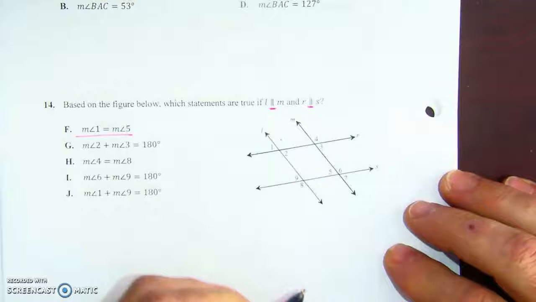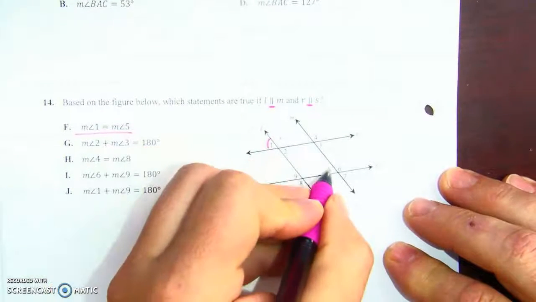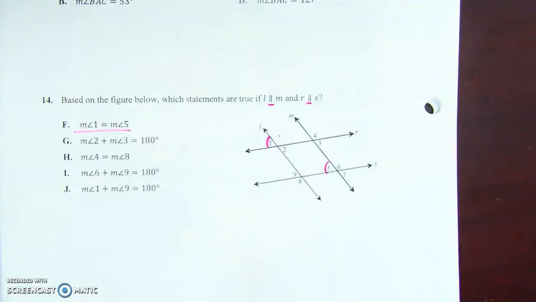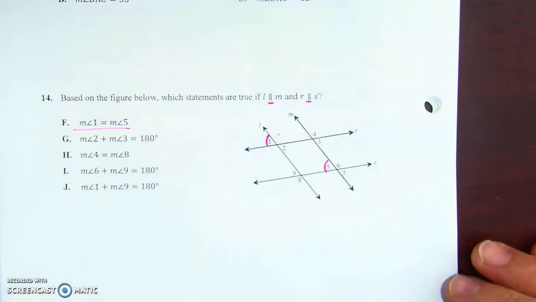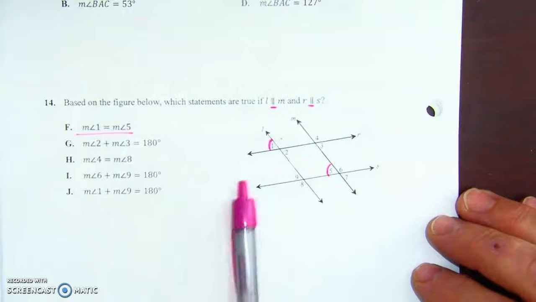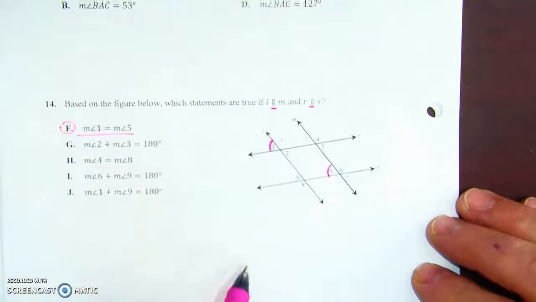Angle 1 and angle 5. So let's go angle 1 and angle 5. Are those equal to each other? Well, we've got to remember we're dealing with alternate interior, alternate exterior, corresponding, and another one with a C word. I can't, off the top of my head, think of it. Anyways, I'm going to tell you right now, this one is true. So that's one of your answers.